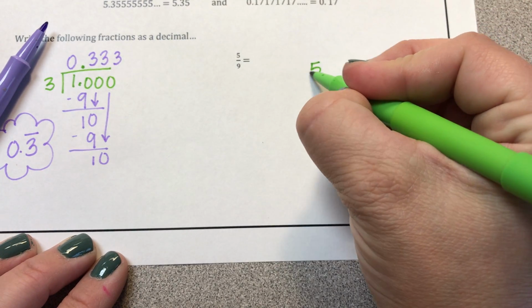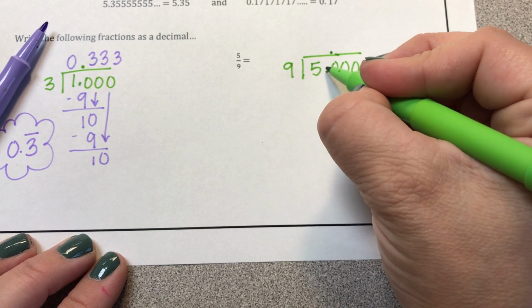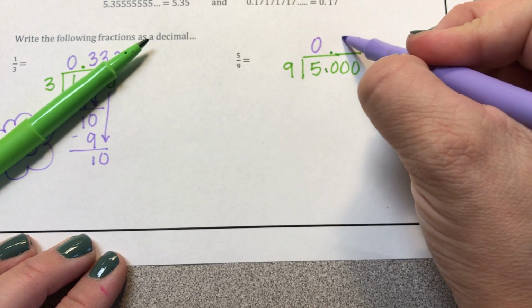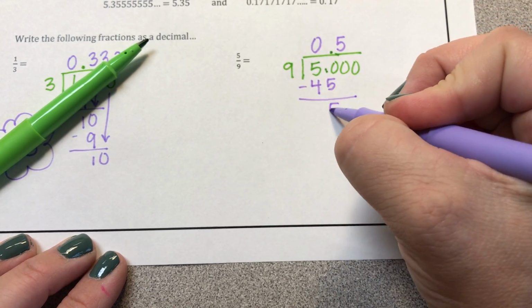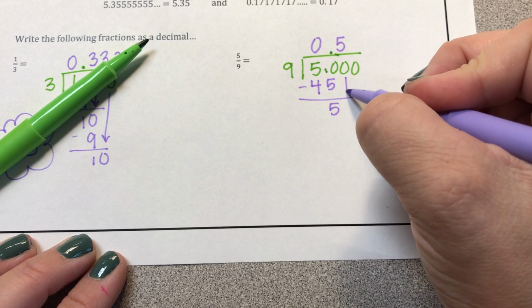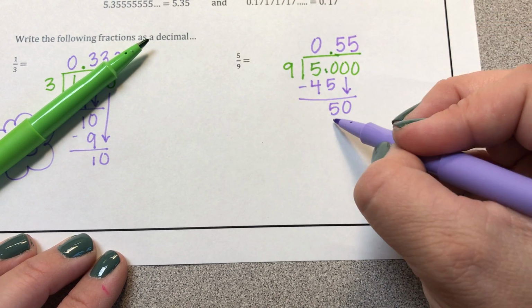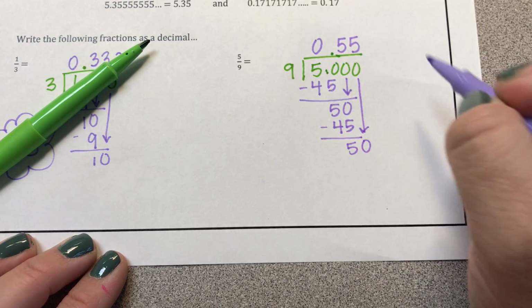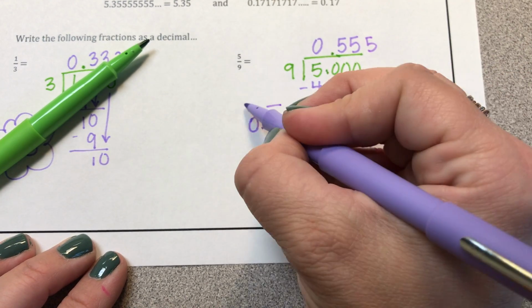Let's look at 5 over 9. So 5 divided by 9. Put my decimal point, put my zeros. 9 does not go into 5, but 9 goes into 50 5 times. 5 times 9 is 45. 50 minus 45 is 5. Bring down a 0. 9 goes into 50 5 times. 5 times 9 is 45. Subtract. And it's just going to keep going and going. And so my answer is 0.5 repeating.